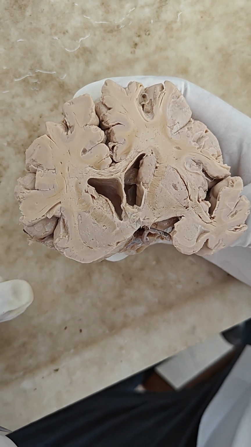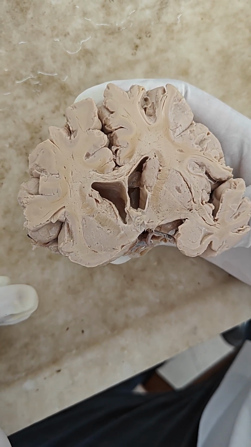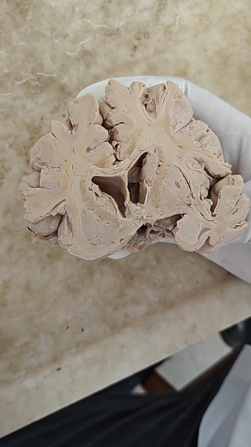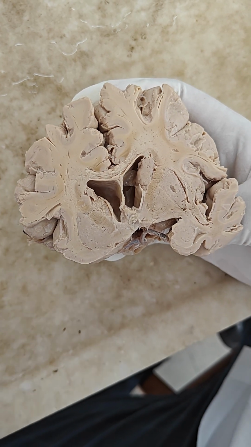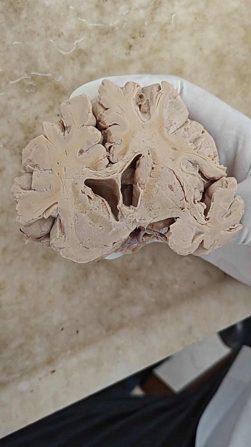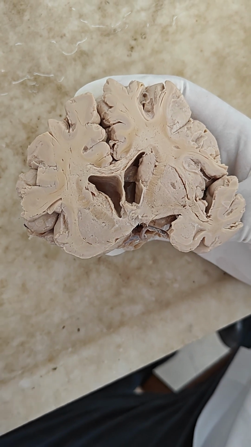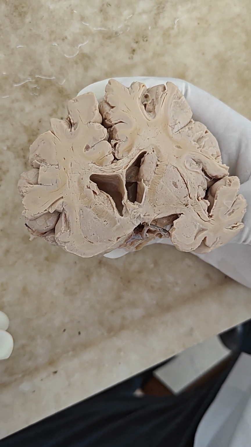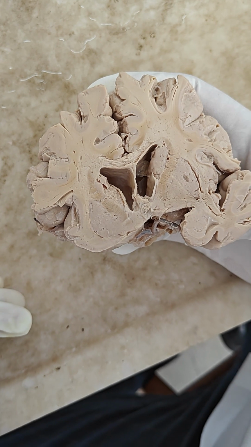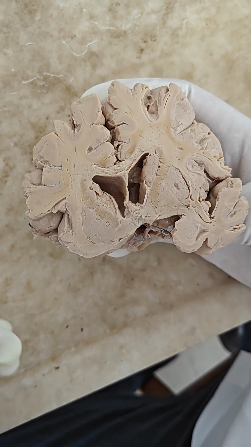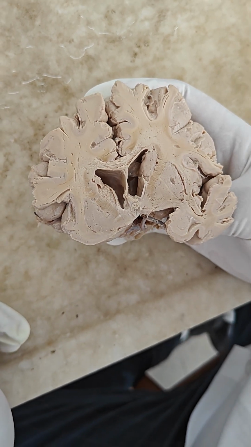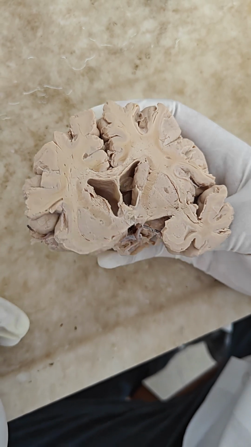The anterior horn lies inside the frontal lobe. The central horn mainly lies inside the frontal as well as parietal lobe, the posterior horn lies inside the occipital lobe, and the inferior horn lies inside the temporal lobe. One by one, we will discuss all the horns of the lateral ventricle. The first one is the anterior horn.